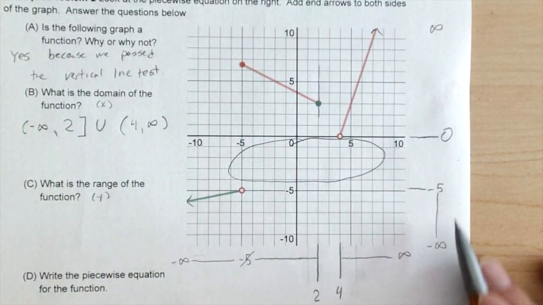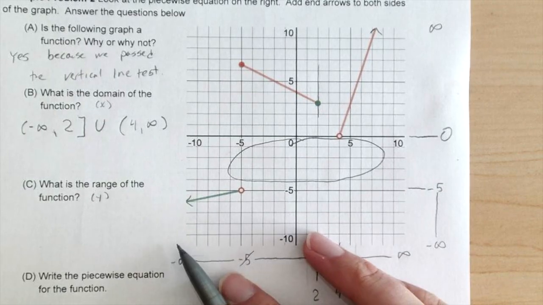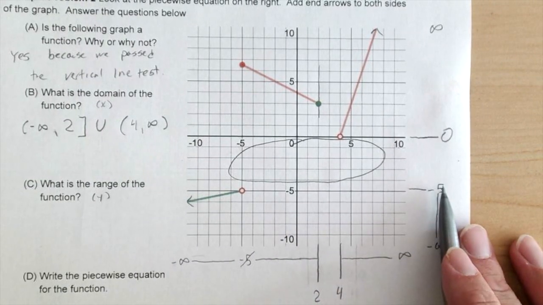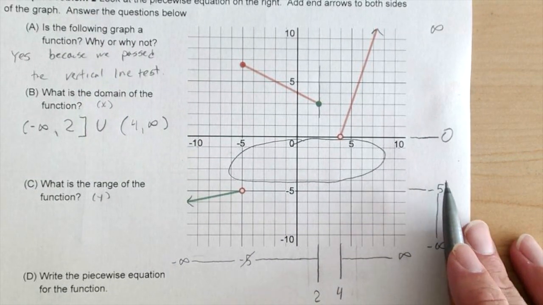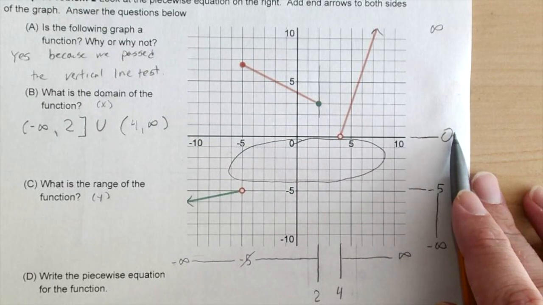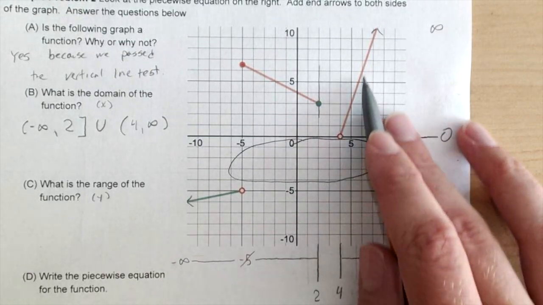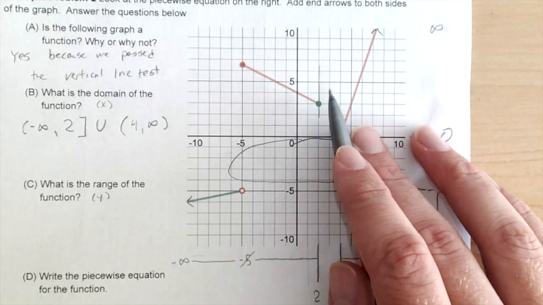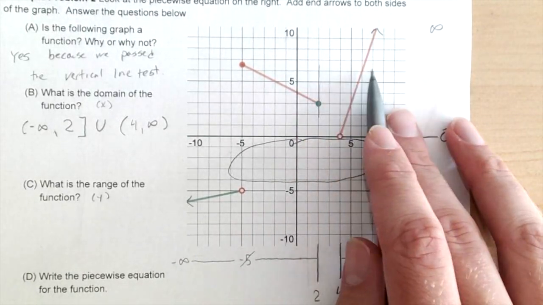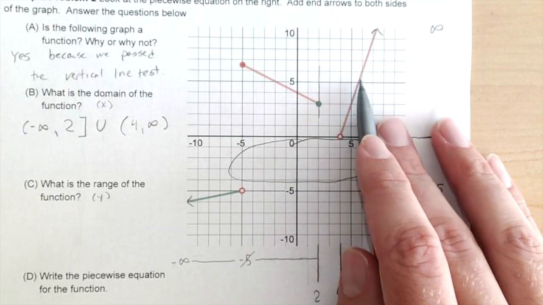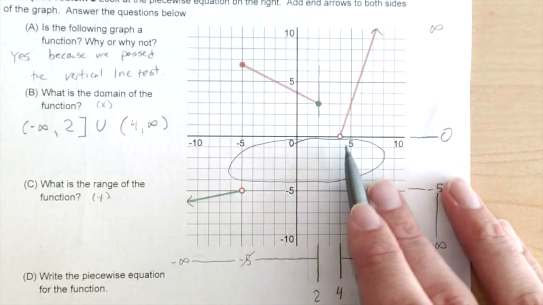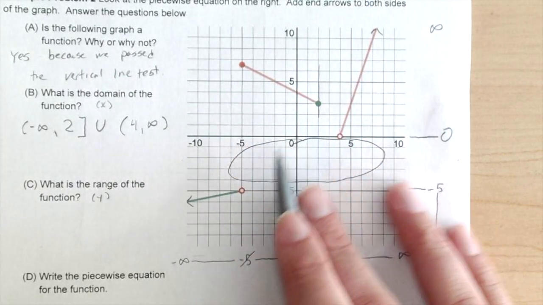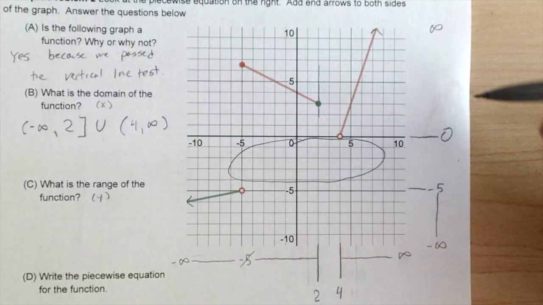So if we're going down to up, we go from negative infinity, or the bottom, all the way to negative 5. Then we stop from negative 5 to 0. And then from 0 forever, it's going to be infinity. And you can have two y values that are the same. That's totally valid. We don't care that it's double counted here, as long as x is only one thing.